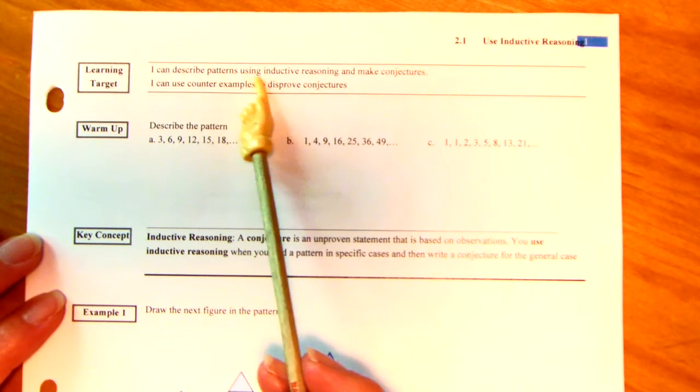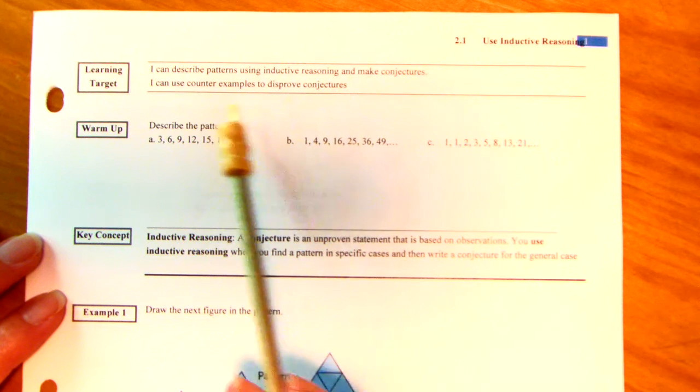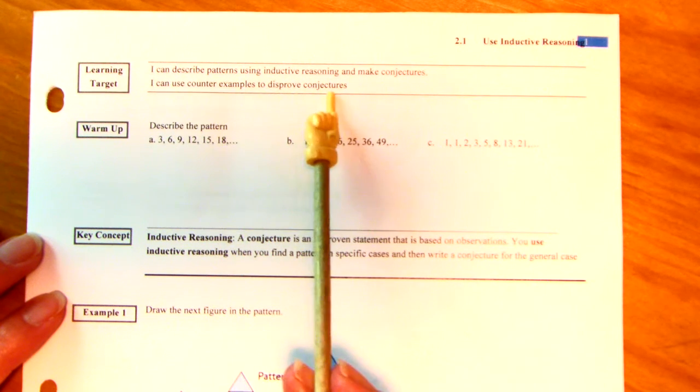I can describe patterns using inductive reasoning and make conjectures, and I can use counterexamples to disprove conjectures. All right, here we go. So we're going to be looking for patterns, and nothing really major here. This is just an intro section.